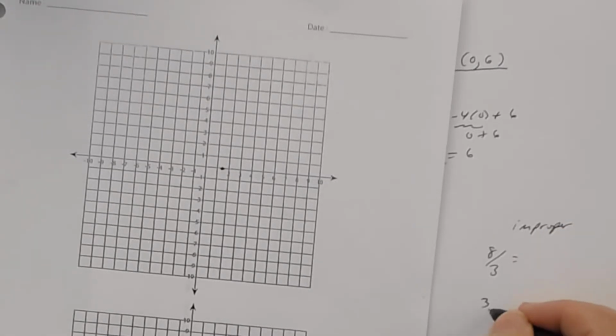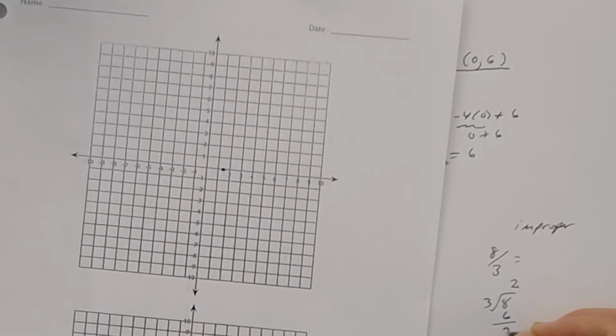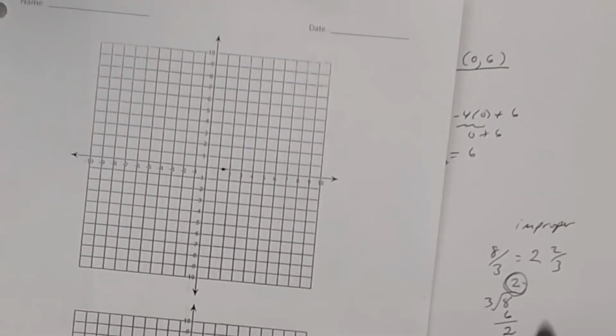To do that, you say 3 into 8, right? So 3 goes into 8 how many times? 2. 2 times 3 is 6. Remainder of 2. So as a mixed number, this is your whole number right here. So that's 2 and then 2/3. So then you would go 2 units and then 2/3 more. And that will be your intercept. All right, just remember that.